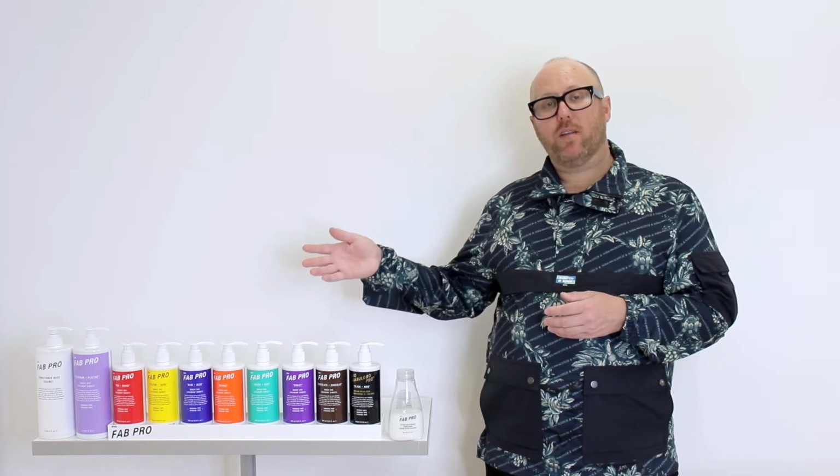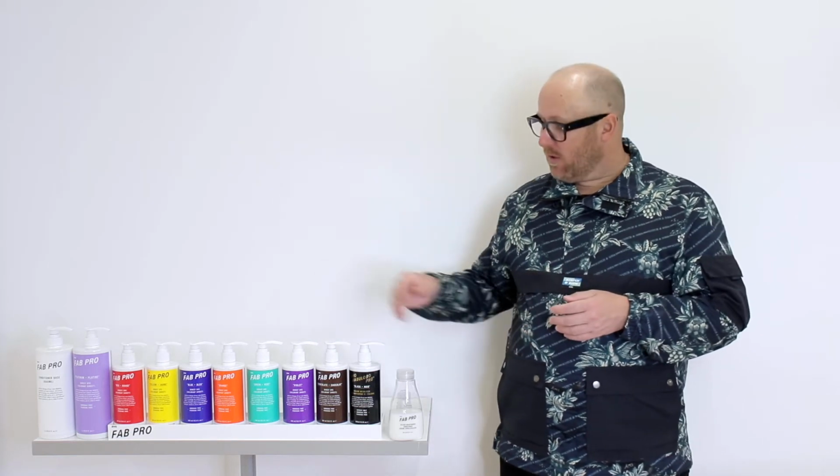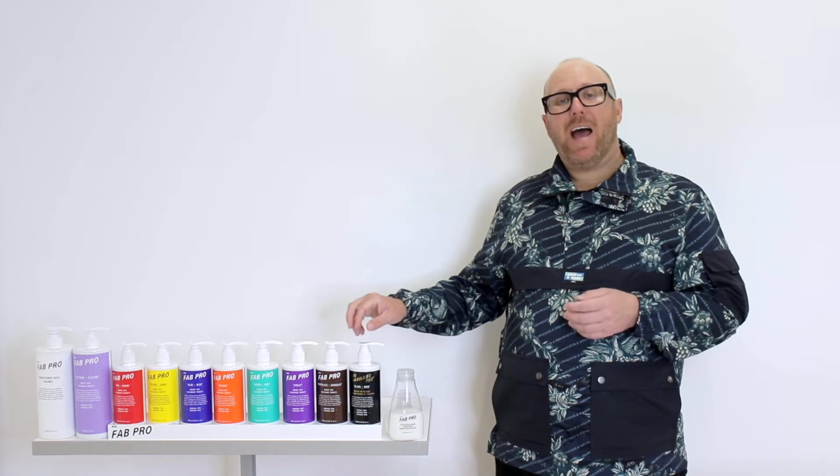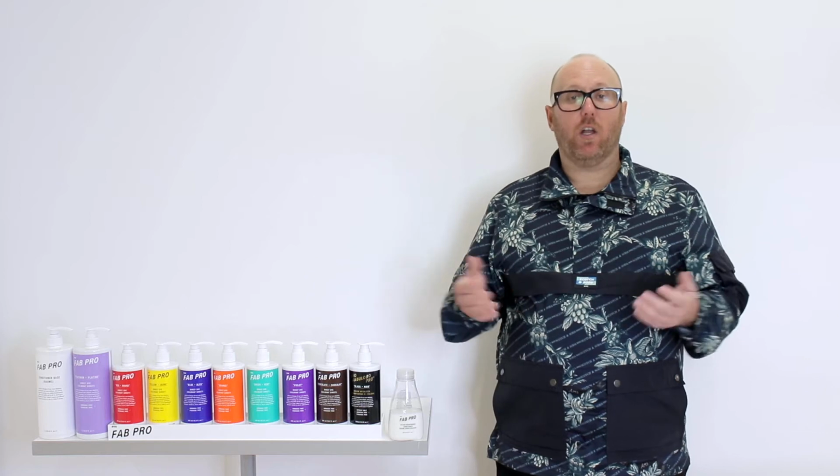Now to start off the product knowledge, I want to talk to you about the 9 direct dyes. We have your 3 primary colours, 3 secondary colours, and the 3 tertiary colours we chose to work with are platinum for neutralising on your lighter levels, chocolate for adding richness, and black, which is great for adding depth, but also for muting your pastels on those lighter levels.